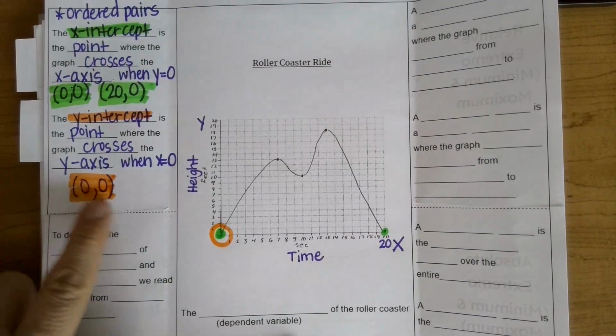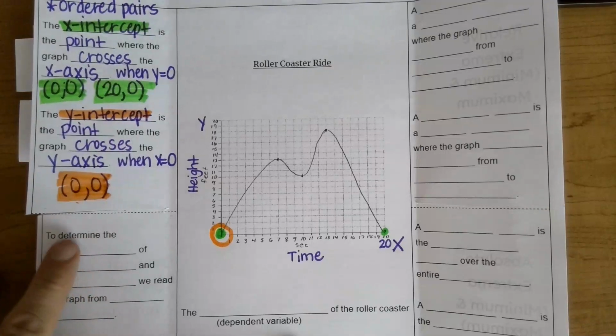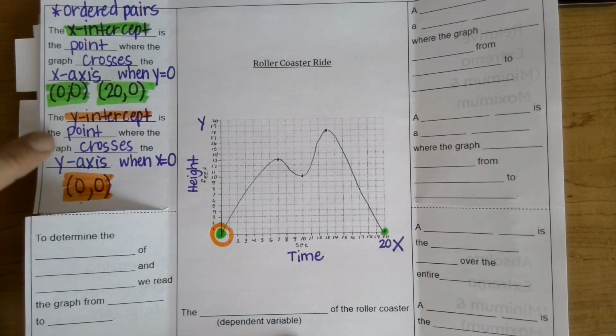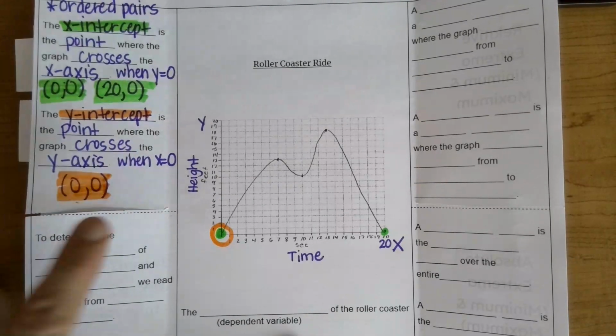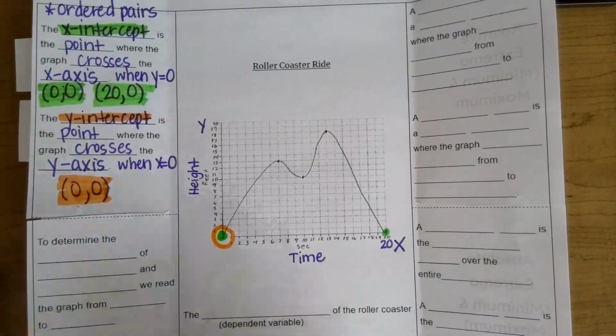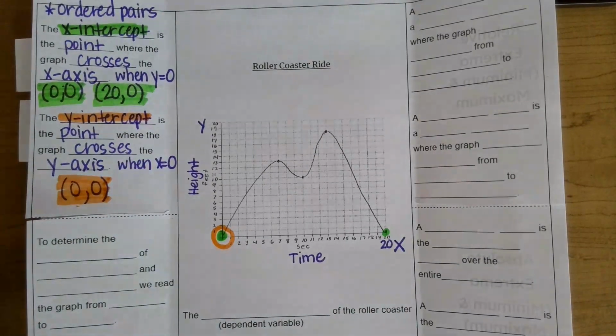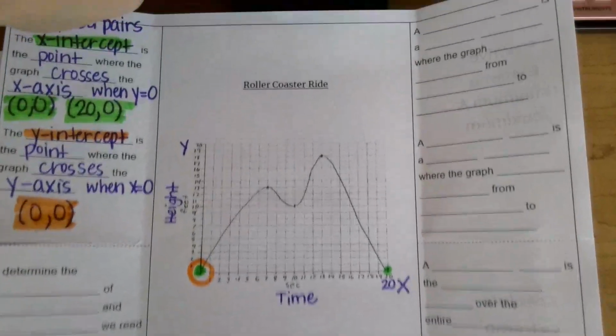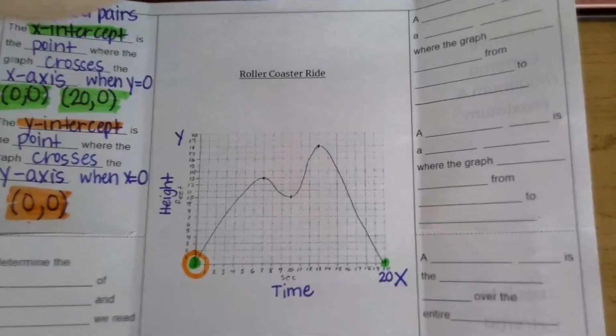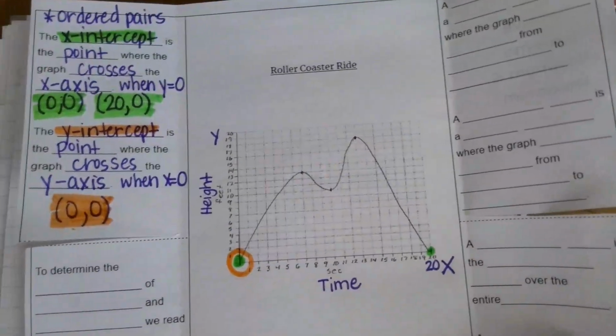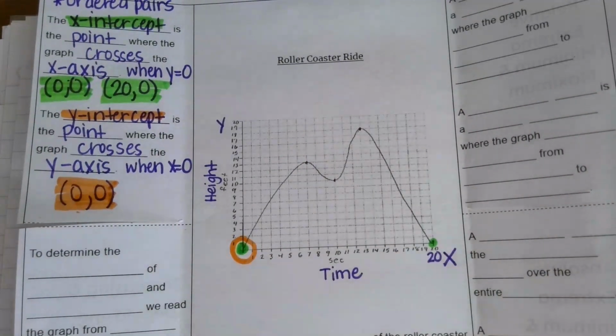The y-intercept is the point where the graph crosses the y-axis when x equals 0. Any questions about the intercepts? Hopefully you remember those from previous math classes.